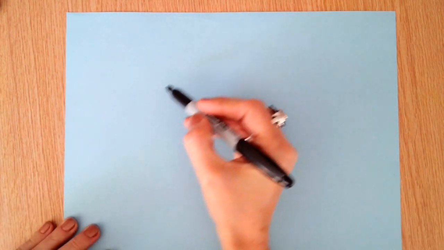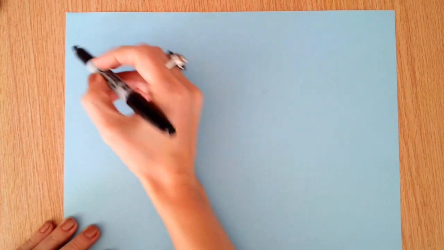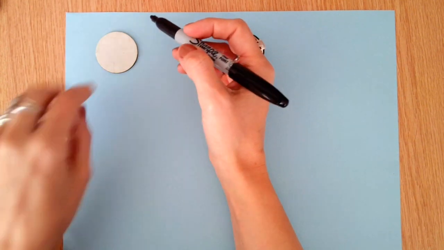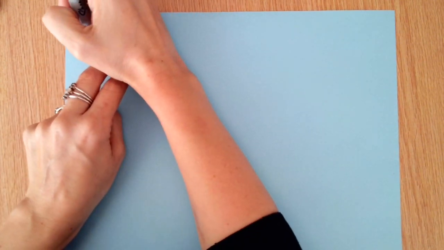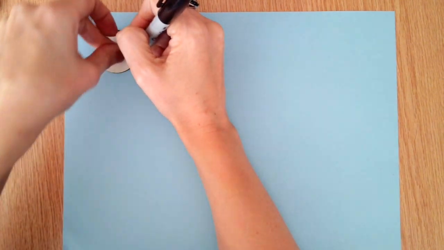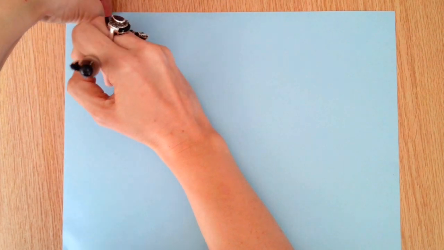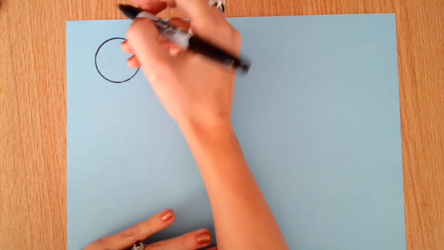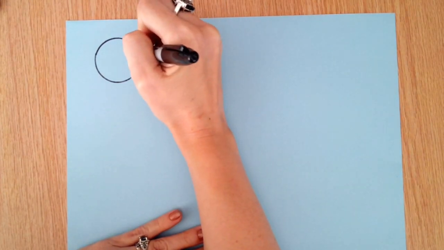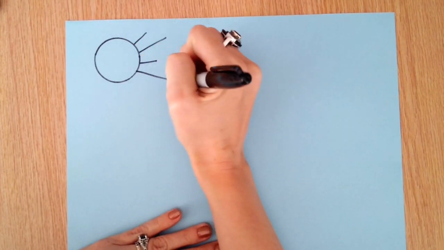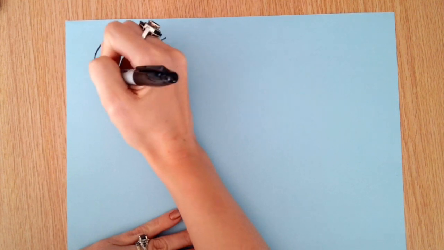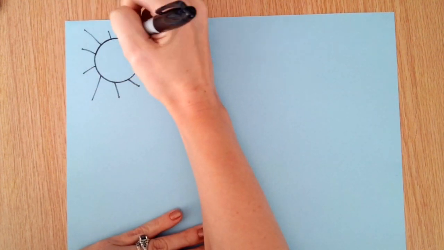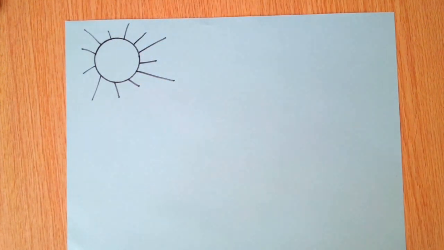You can make a big sun, a small sun. You could put your sun in the corner. I am going to trace a circle. If you don't have a circle, that's okay. You can make a freehand sun, meaning draw it all by yourself. There we go. And it's up to you. Your sun can have lots of rays. Your sun can be shining down on the earth. You can just keep it a circle. You don't have to do what I do.